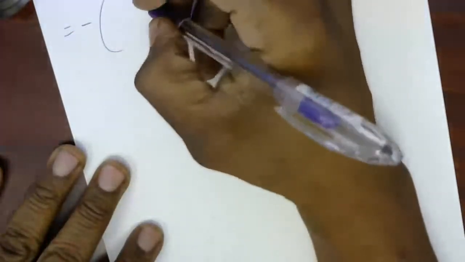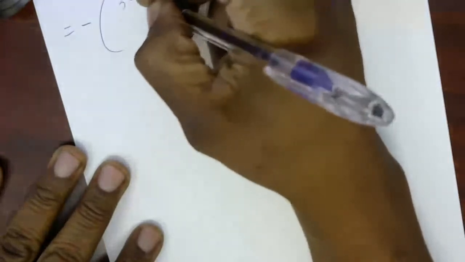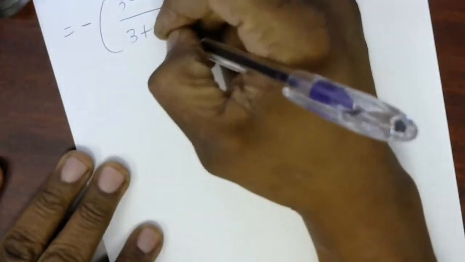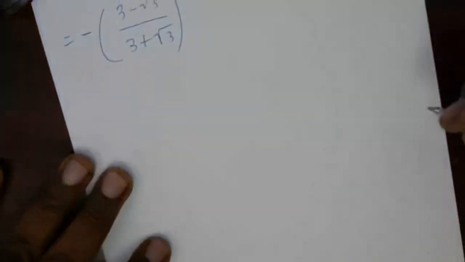Okay, so I'm going to switch to another page. I'm just going to transfer that up here. So I have negative 3 minus the square root of 3 divided by 3 plus the square root of 3.